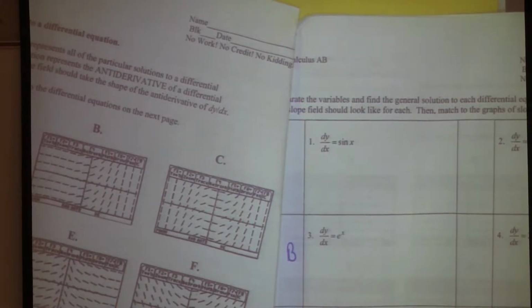Okay, this one is, I think it might be C. What is it? Is it gonna like go down over here? Right? Oh, 3? Oh yeah. Yeah, it's C. Oh, no, it wouldn't be C. Yeah.